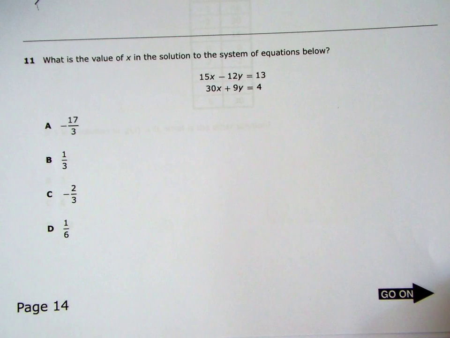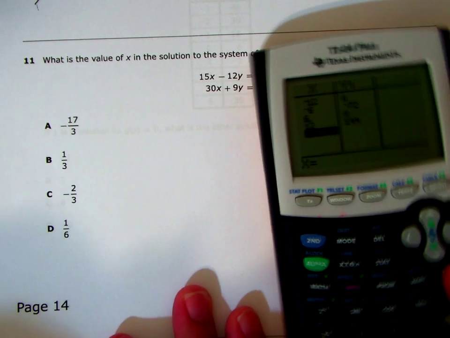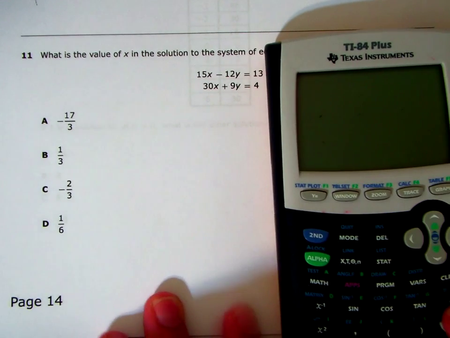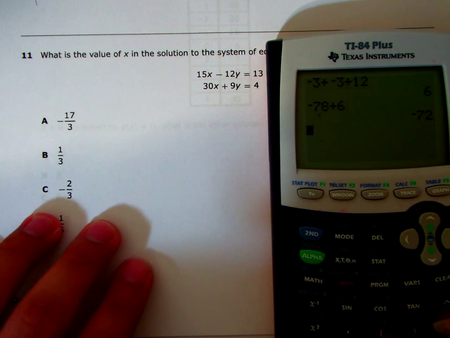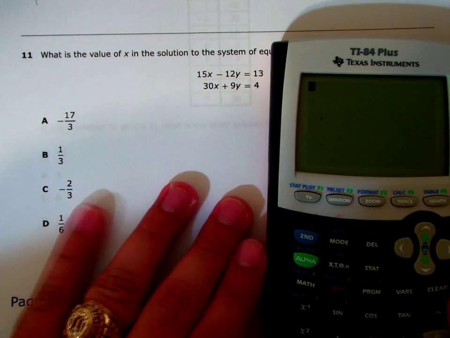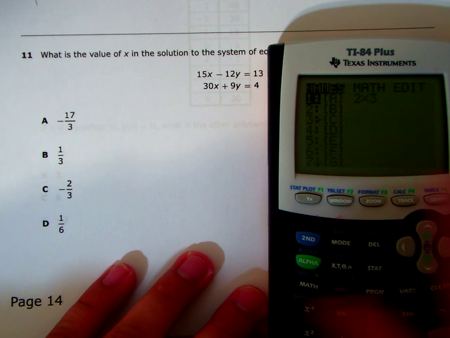Number 11 is a system of equations, right? You noticed that popped up twice on the last test. So for a bunch of these that you notice pop up twice, make sure you know how to do them, because most likely they're going to be on the test, exactly how they came out, because they came out exactly twice.